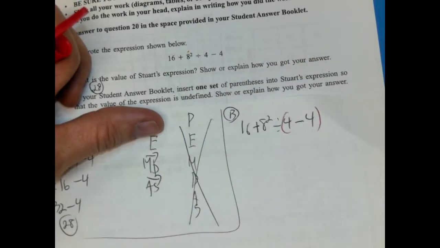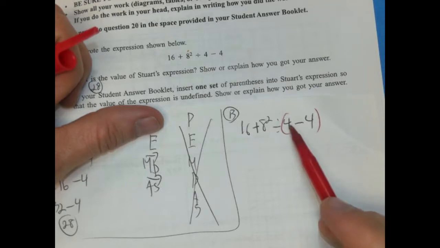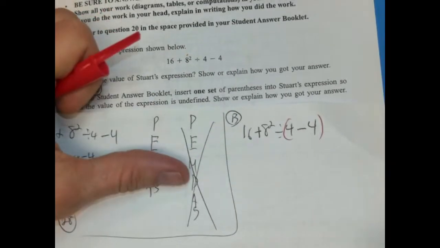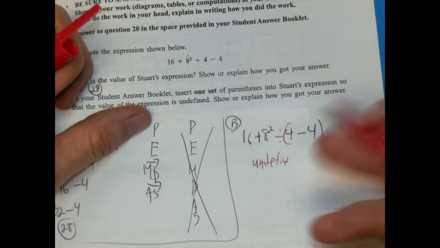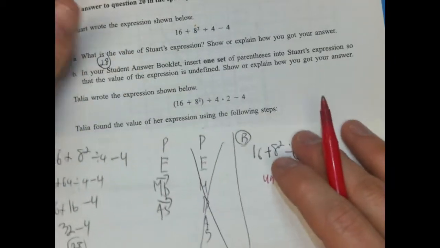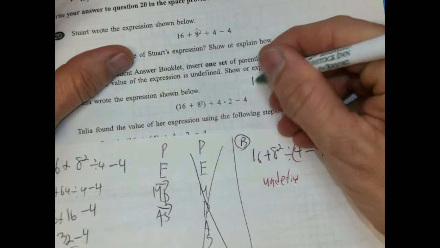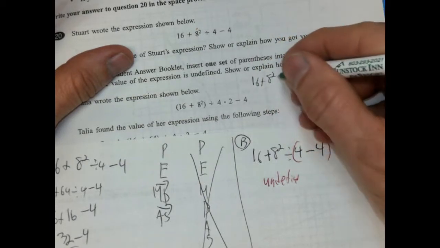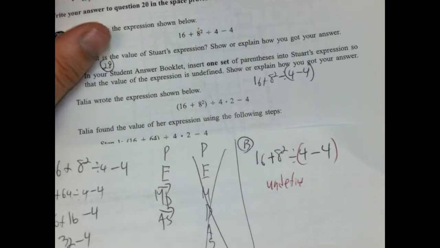If I put parentheses here, this is going to make that equal 0, which means we're going to get 64 divided by 0, which is undefined. So this would make it undefined. And your explanation would be you cannot divide by 0. So I'm going to rewrite it right here: 16 plus 8 squared divided by 4 minus 4, put parentheses here.